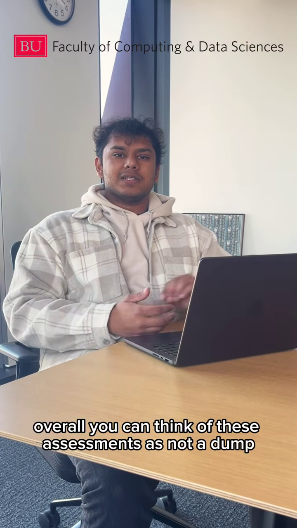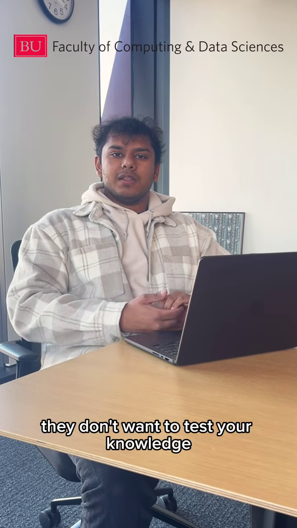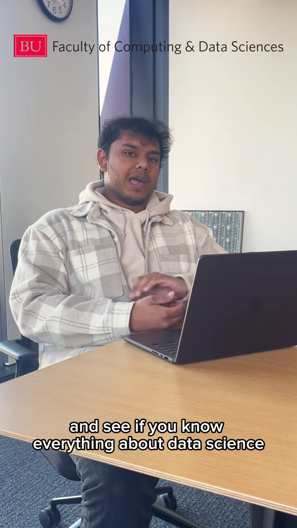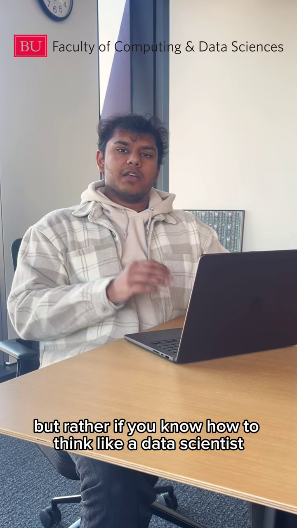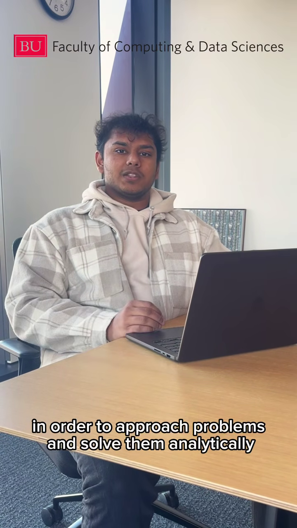Overall, you can think of these assessments as not a dump all, know all kind of interview. They don't want to test your knowledge and see if you know everything about data science, but rather if you know how to think like a data scientist in order to approach problems and solve them analytically.